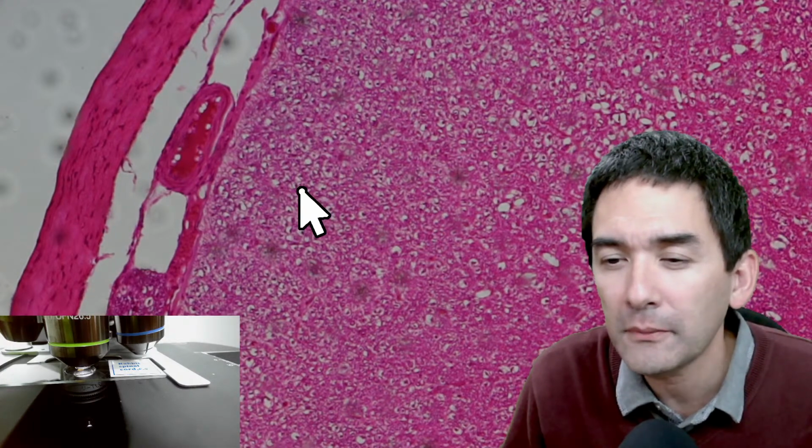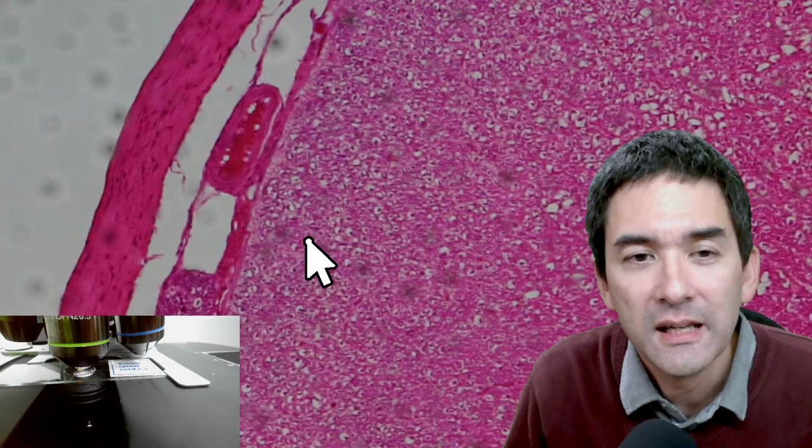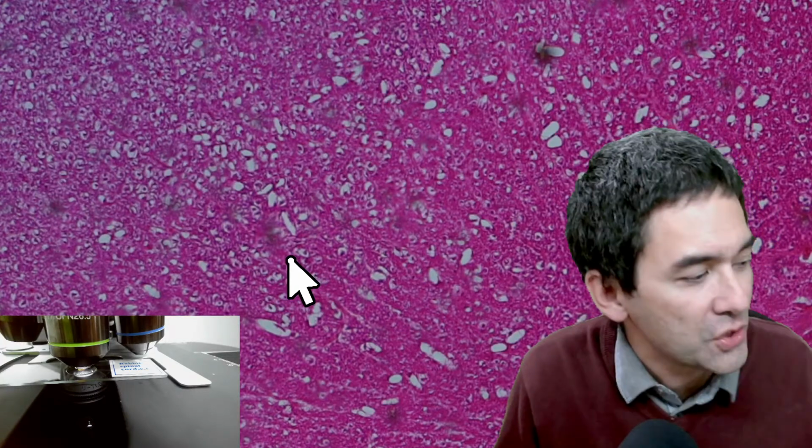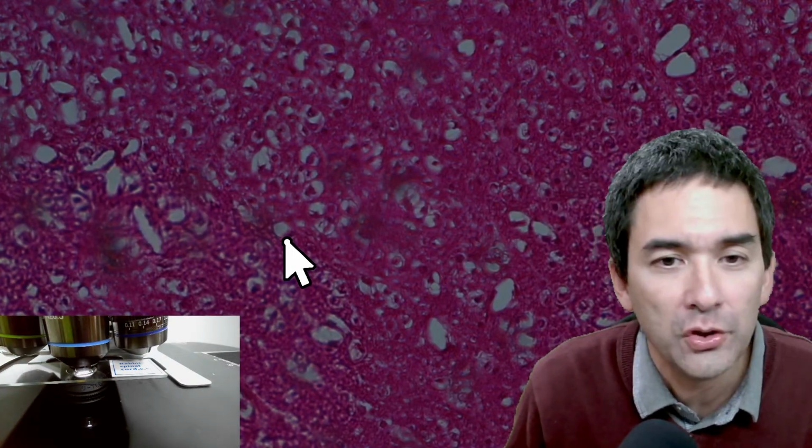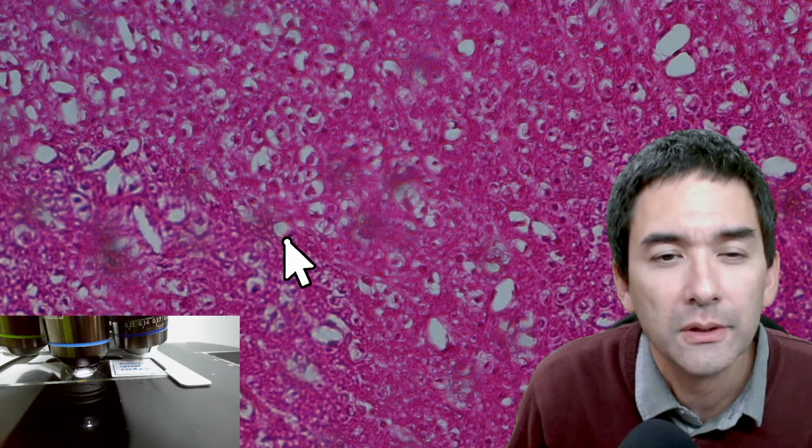Can we see some neurons with a nucleus? I'll be honest with you, all of these things are neurons here. But the axons run kind of into the screen. And normally when you draw a neuron, you always have a side view.